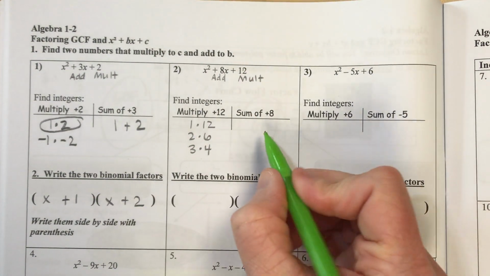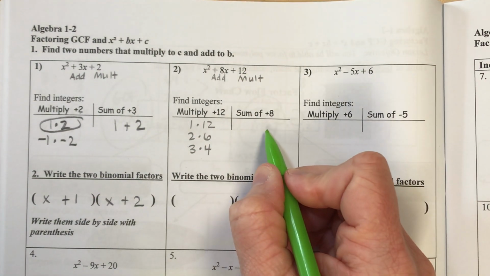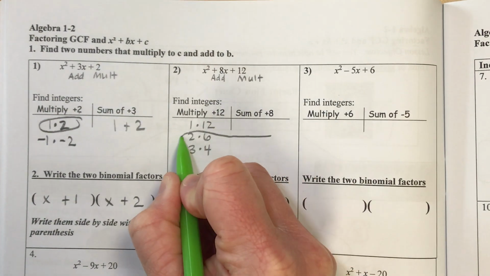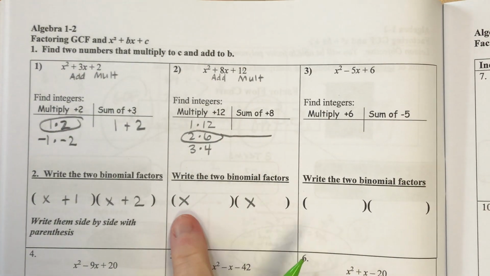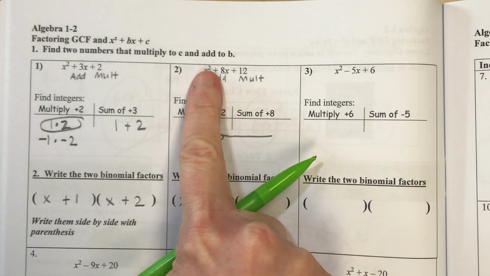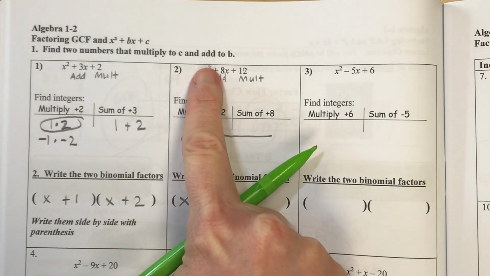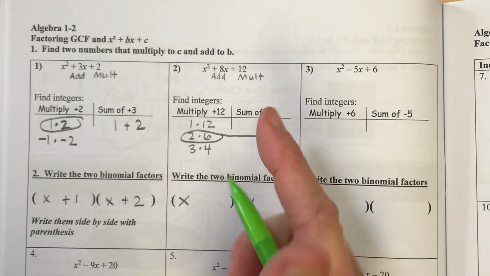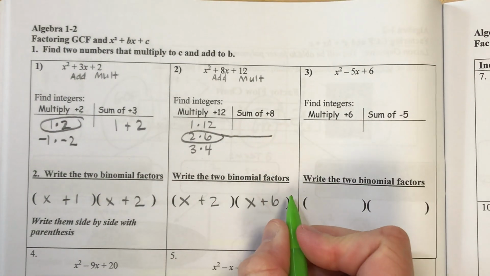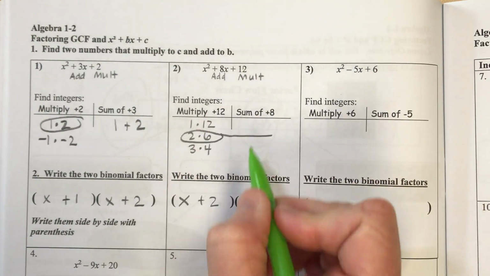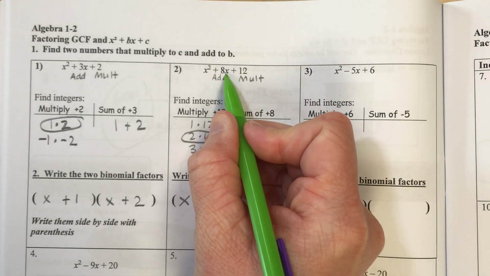Out of those pairs, which pair adds to make 8? It would be this pair here. And so you're going to write your two binomial factors. They're each going to begin with an x because we begin with x squared, and x times x begins with x squared. And then I'm going to have a plus 2 and a plus 6 because 2 and 6 multiply to make 12, and 2 plus 6 adds to make 8.